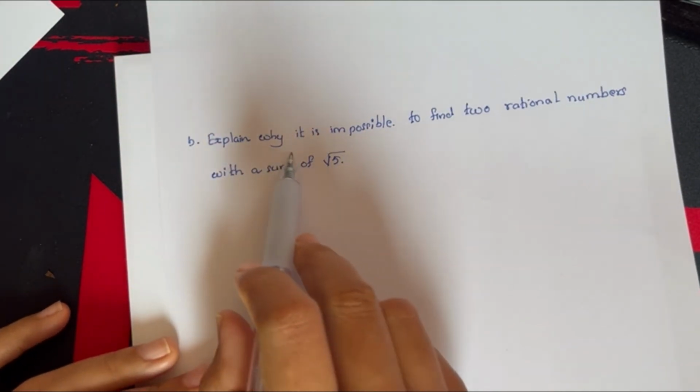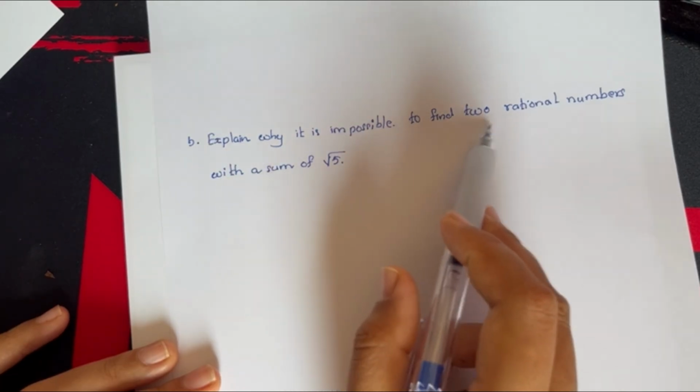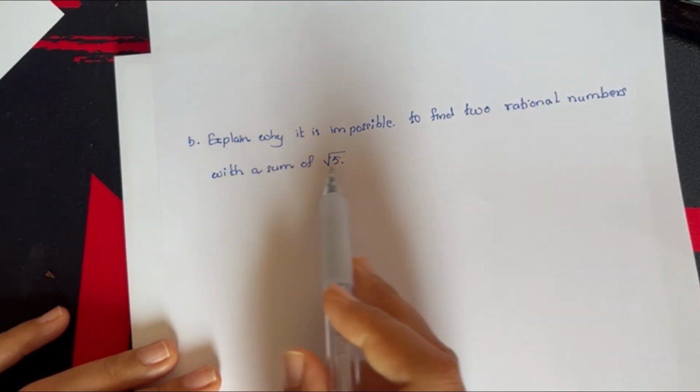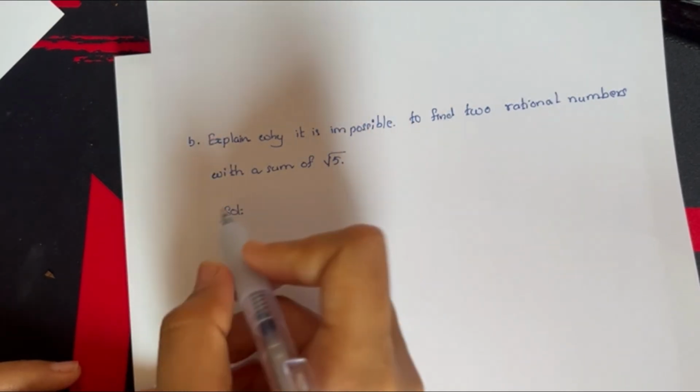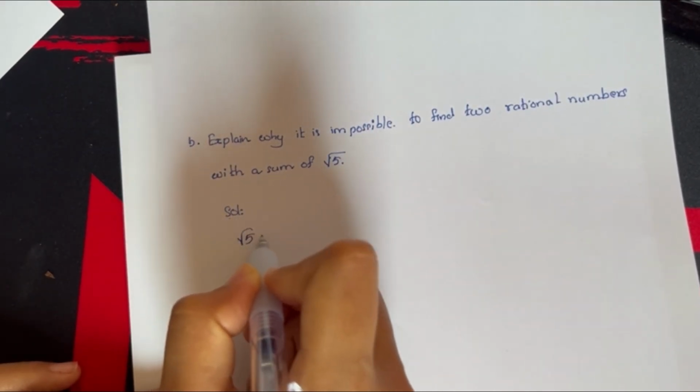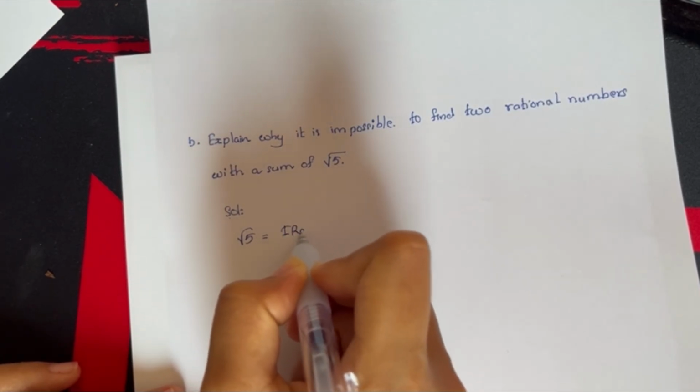B. Explain why it is impossible to find two rational numbers with a sum of root 5. So solution, to get a sum of root 5. Root 5 is an irrational number.